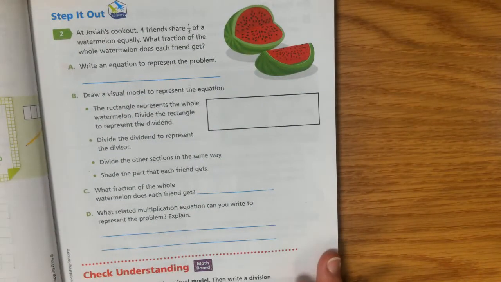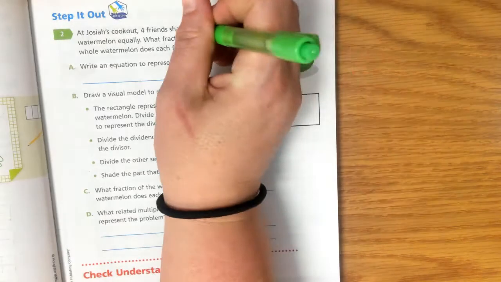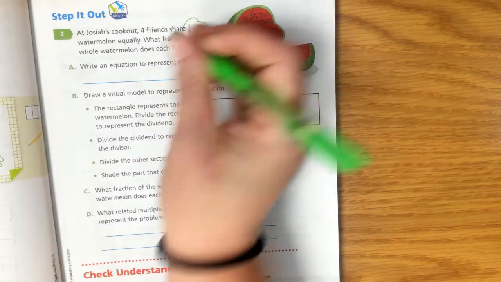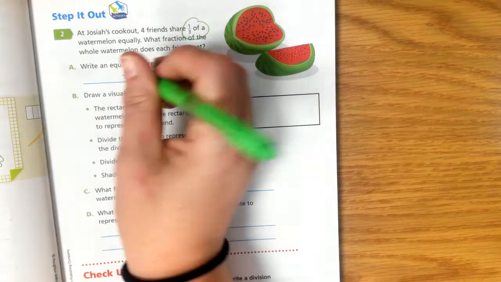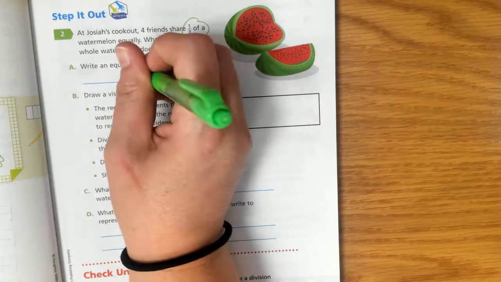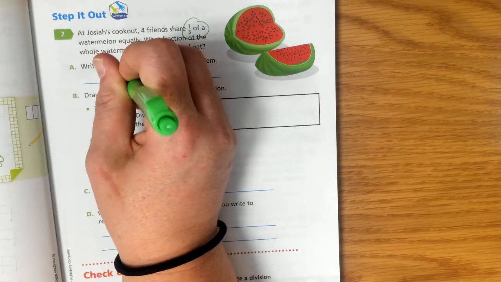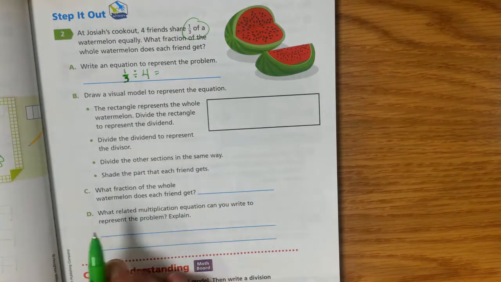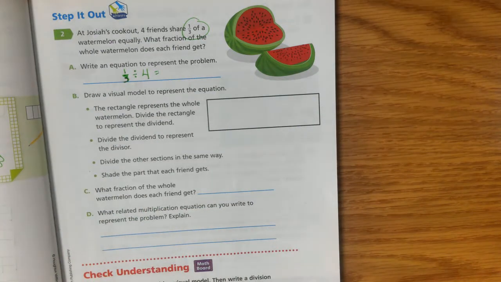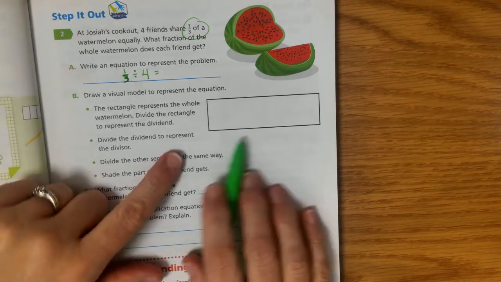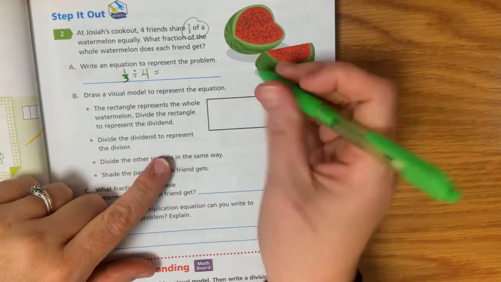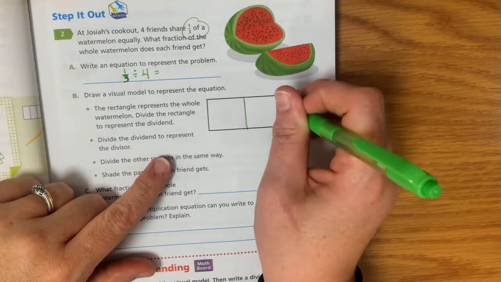At Josiah's cookout, 4 friends share 1/3 of a watermelon equally. What fraction of the whole watermelon does each friend get? So this time, you're having 1 watermelon, and 4 of the friends are sharing 1/3 of it. So this time, it's going to be 1/3 divided by 4. So remember when we did those, 1/3 divided by 4, right? Here's your whole watermelon. It's in thirds.